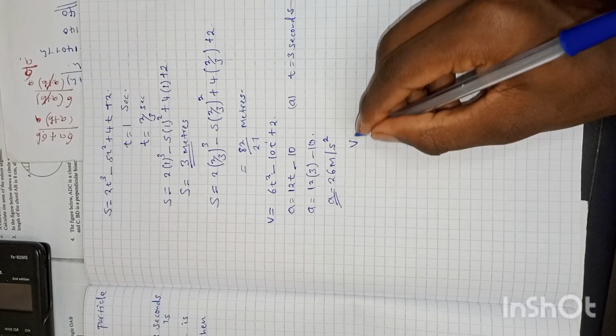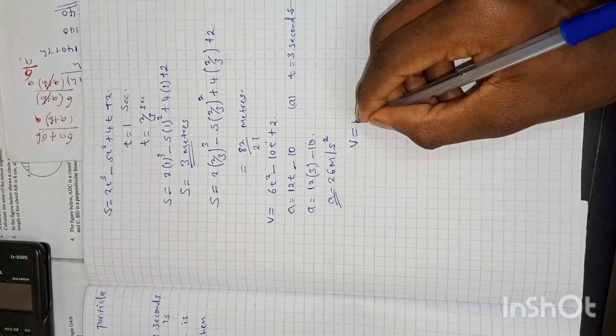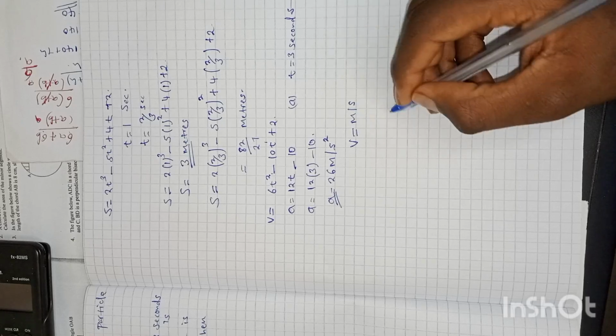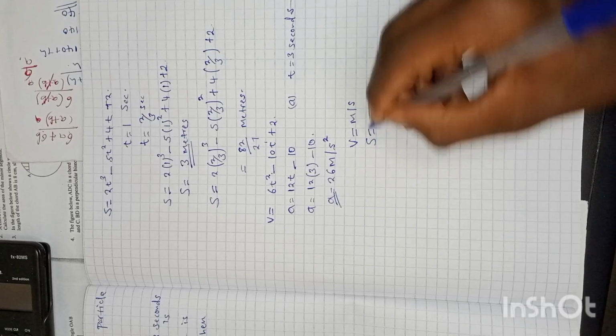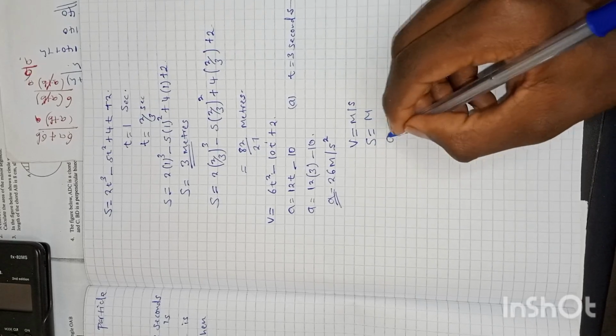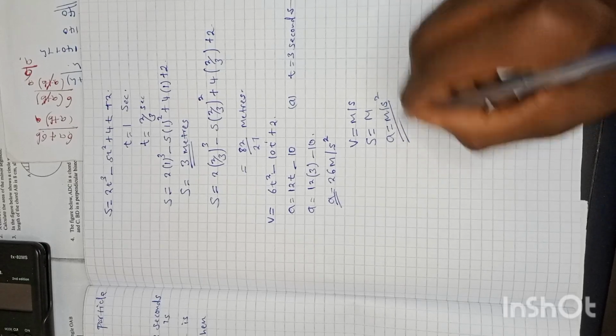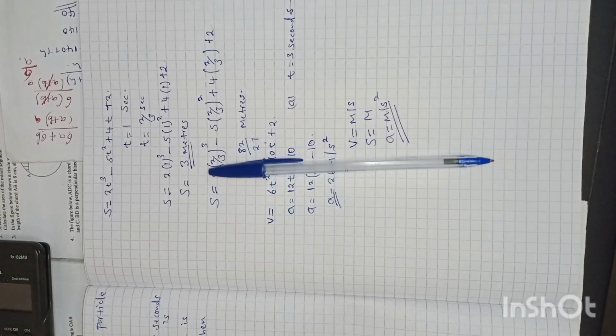Velocity, you give it in meters per second. If it is displacement, you give it in meters, and if it's acceleration, you give it in meters per second squared. So thank you and welcome back for more.